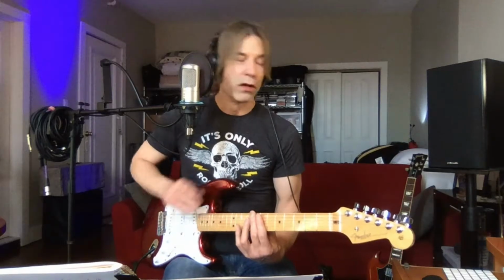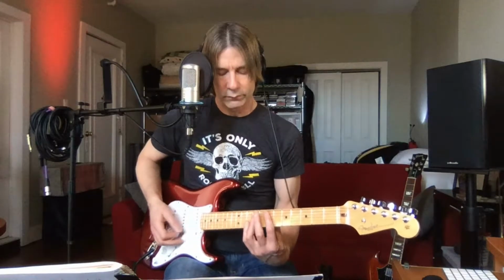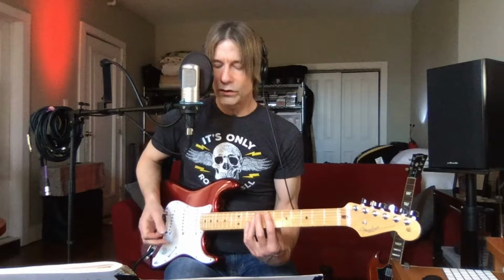The 4th mode is the brightest of all the modes because it has the sharp 4, as opposed to Ionian, which has the regular perfect 4th. So even though that's the 1st mode, generally Ionian, as far as bright to dark, Lydian is the brightest because it has the sharp 4.